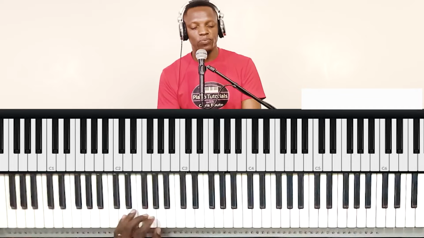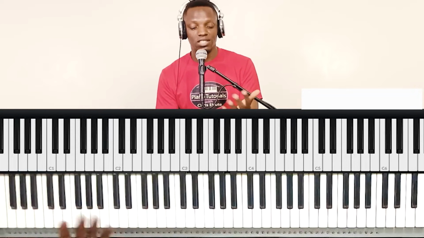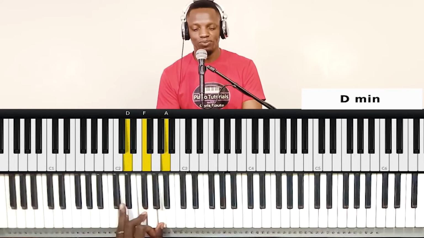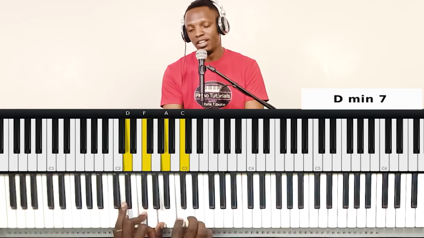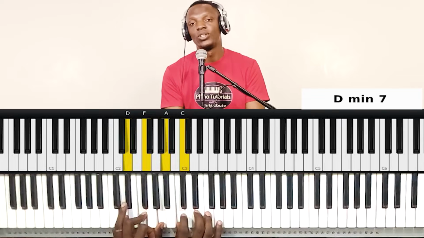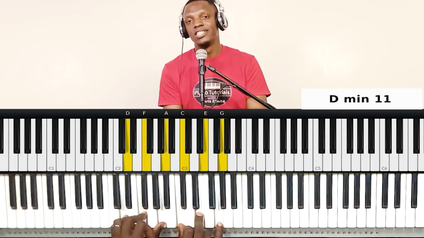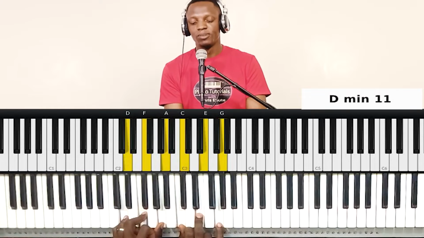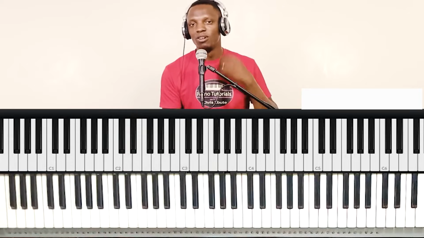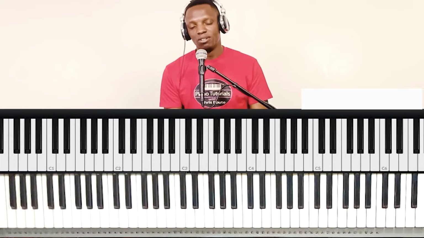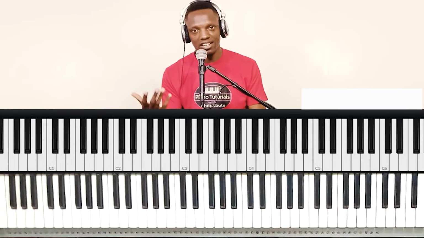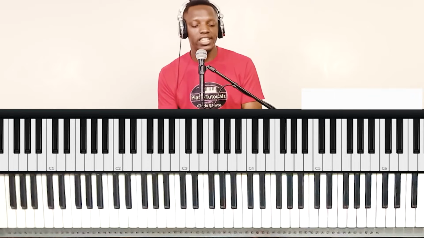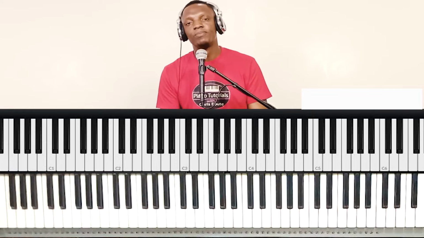Let's try one more. Let's say we want our D minor 11. So this D minor, the right hand goes a whole step down, and then I build my major triad. And this gives me my D minor 11. So this is an easy way to voice your minor 11 chords. And this is what we call upper structure triad. Using the idea of upper structure triad, you can easily build your minor 11 chord.